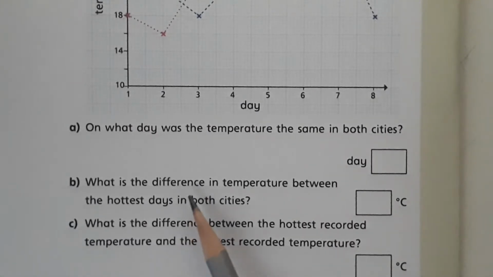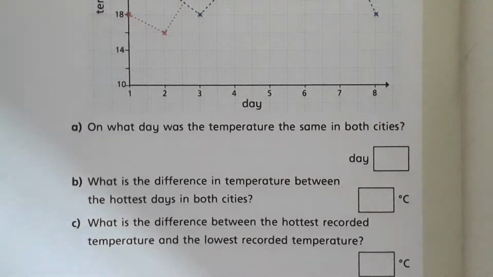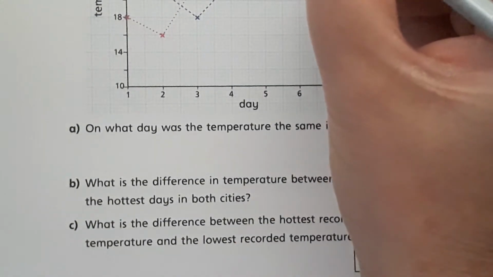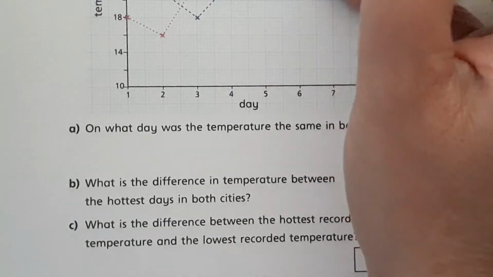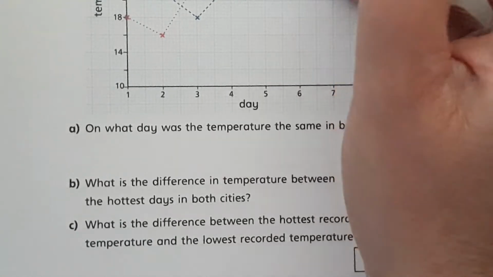What is the difference in temperature between the hottest days in both cities? We calculate the difference by subtracting the smaller number from the bigger number. You'll be able to do that. Don't be afraid to write the value, because we can see the hottest where the line graph peaks.